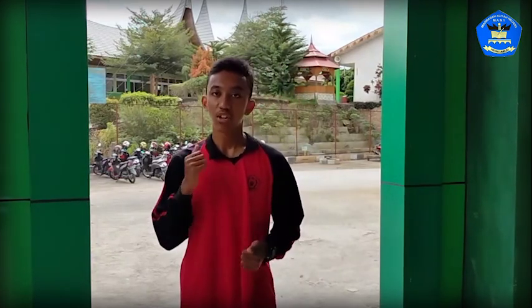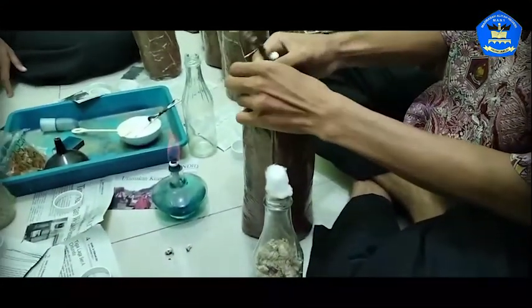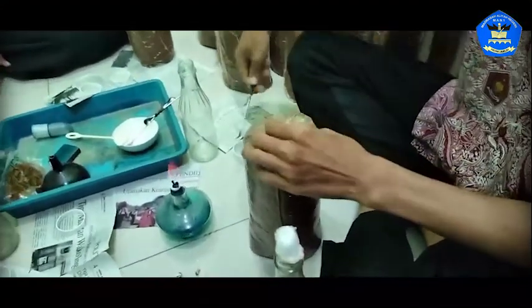Step 5. Inoculation of seed. Inoculation is the activity of inserting mushroom seeds into sterilized mushroom media. Inoculation is done after the baglogs are completely cool, and carried out in a clean and dust-free room to minimize the possibility of contamination. Open the tie on the baglog and sterilize the spatula with a rubbing alcohol lamp.